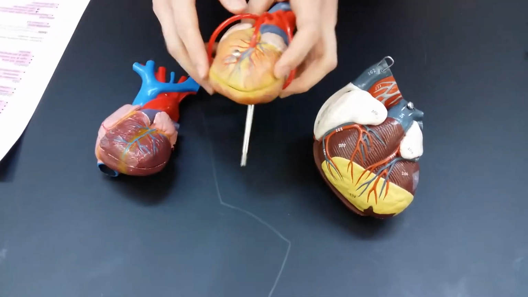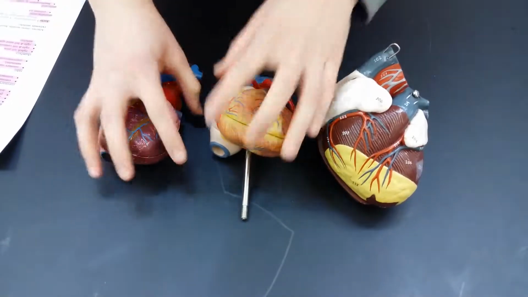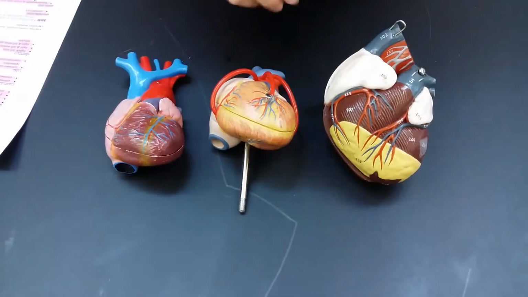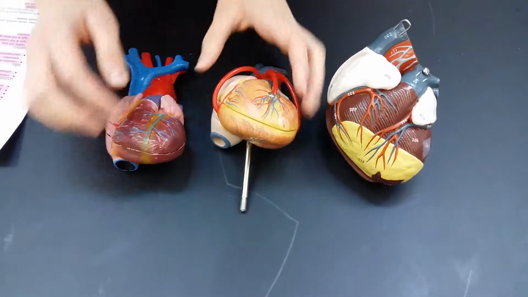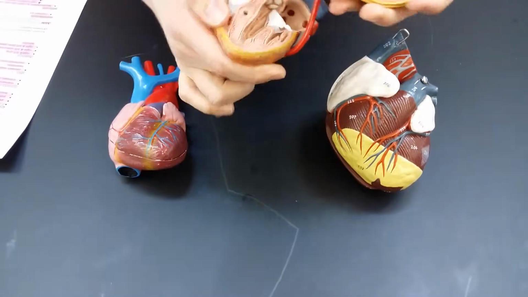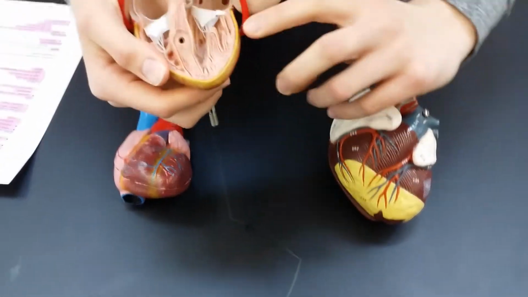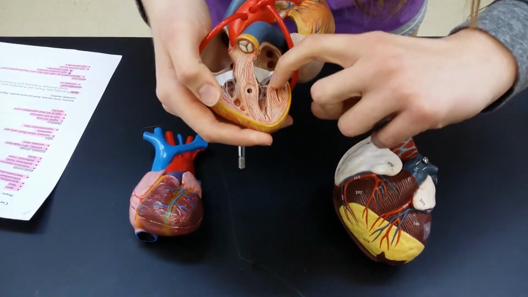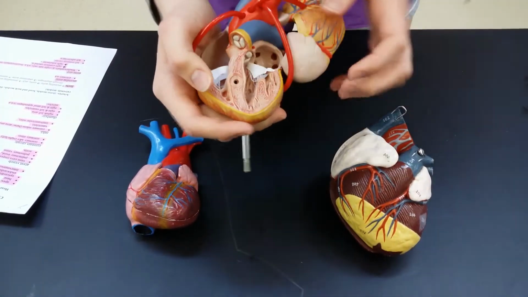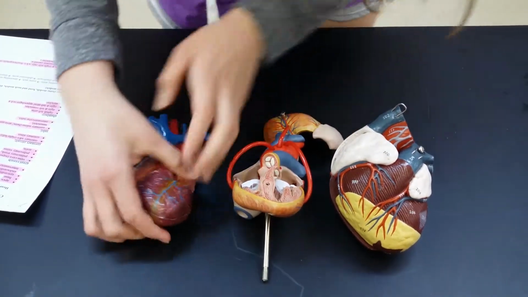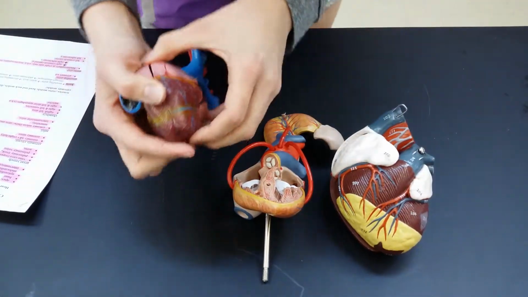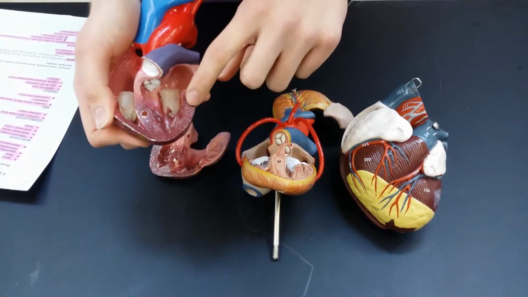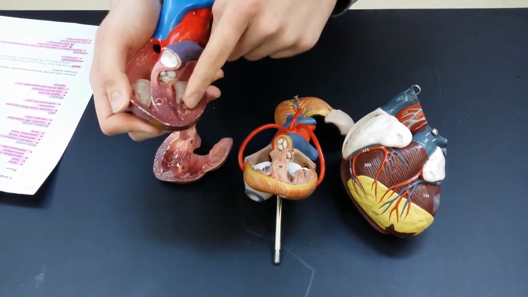There are three different layers. The epicardium, or pericardium, surrounds the whole heart, the layer that surrounds the entire heart right here. It's kind of hard to tell on these. The myocardium, this one has a good myocardium, would be the thick layer, and the endocardium would be the thin layer surrounding the inside. So you can see the outer layer, pericardium, myocardium, and endocardium, the inner layer.